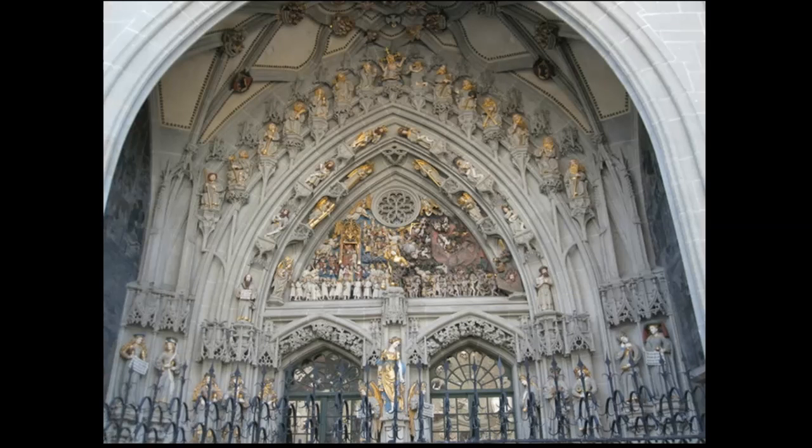So here's another example of a tympanum. This one is painted. Even the ones that we see today in the big medieval cathedrals in Europe a lot of times aren't painted, but they probably were painted back when the cathedral was first built. So there have been some efforts to restore them in some cathedrals. I think this one is in Switzerland, in Bern.